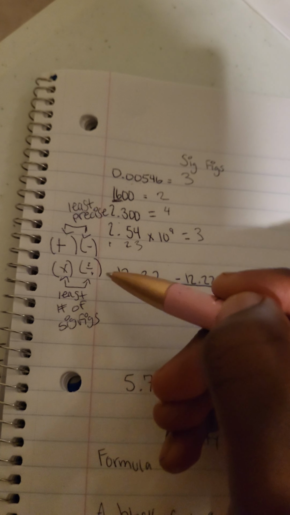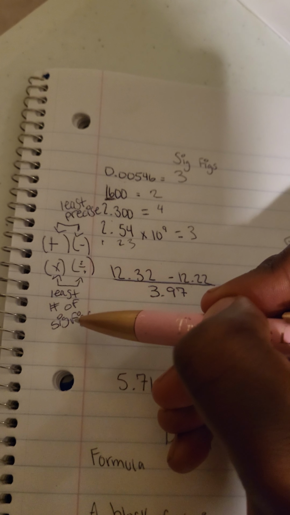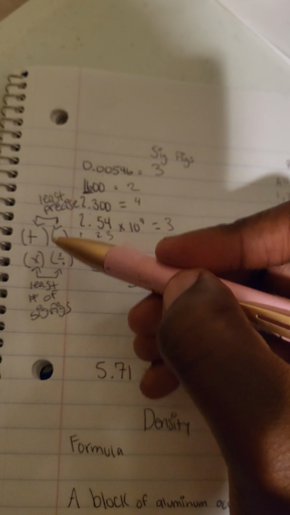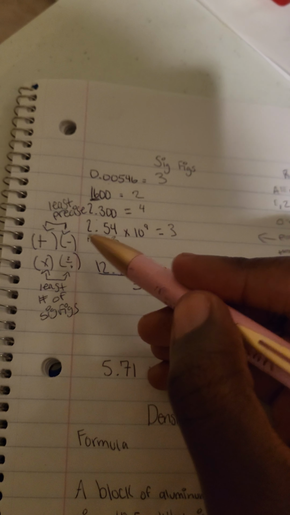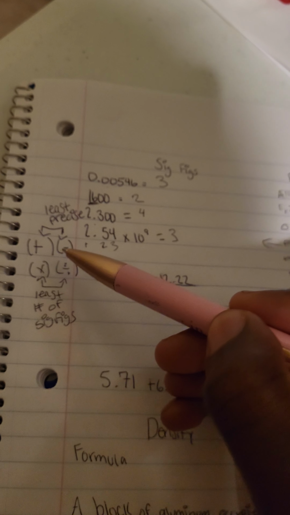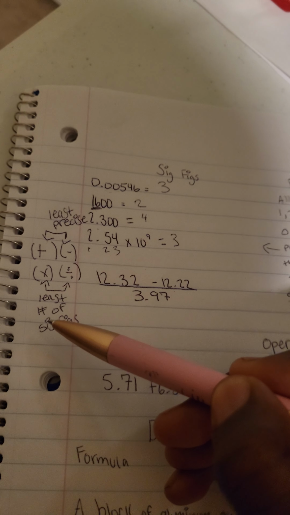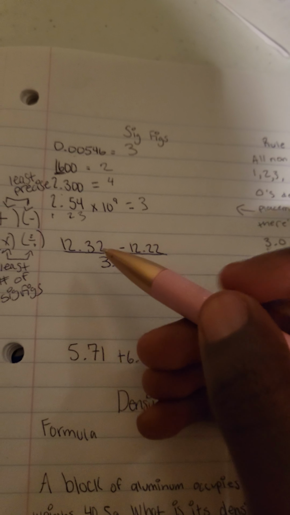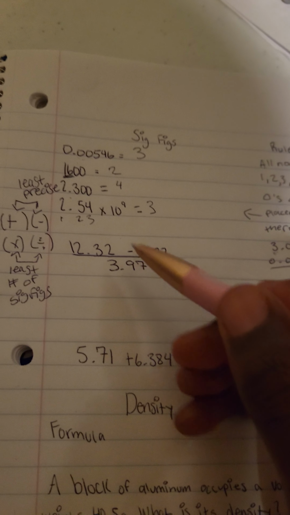And that's one thing that students can get confused with, is assuming that all 4 operations are just going to be least number. No, that's not the case. It's going to be least precise for addition and subtraction, and the least number of sig figs for multiplication and division.